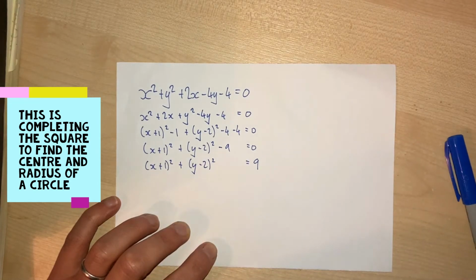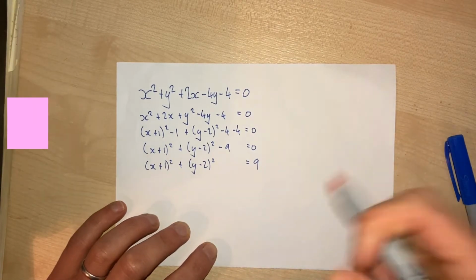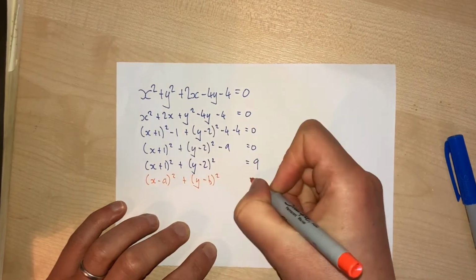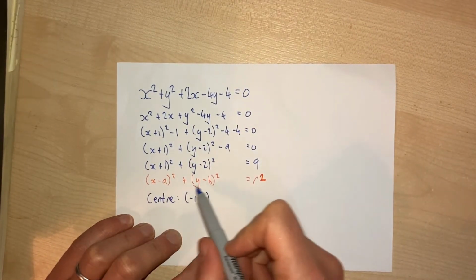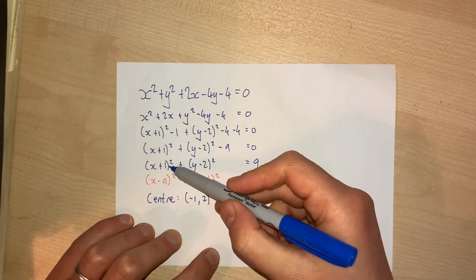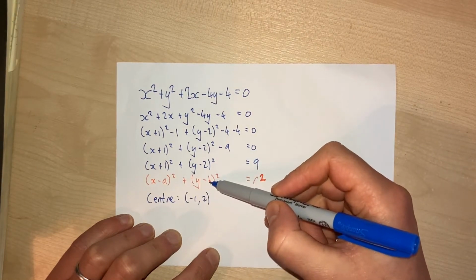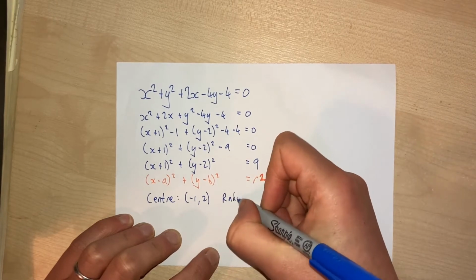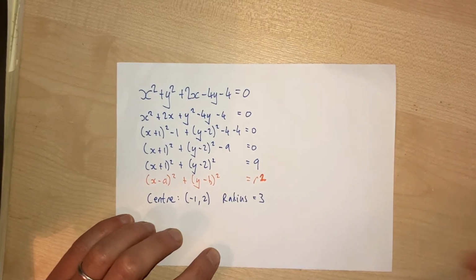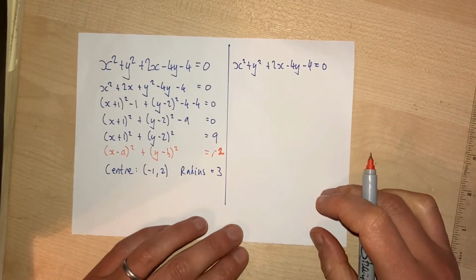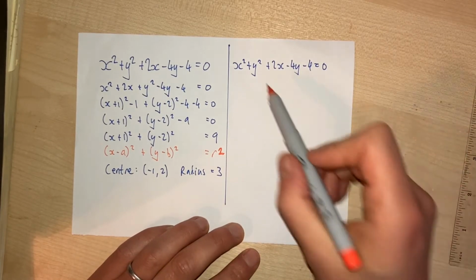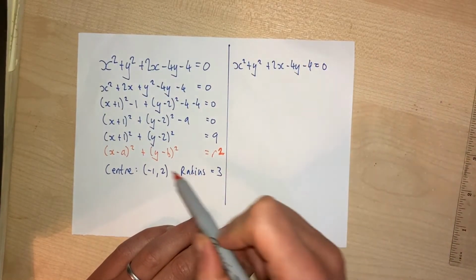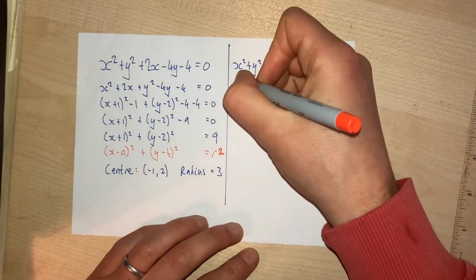Let's compare it with the following general form. From here, I can see that the centre of the circle is at (-1, 2), and the radius is the square root of 9, which is 3. Using the alternative method, I compare the original equation with the other general form.